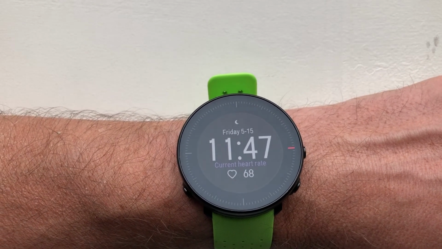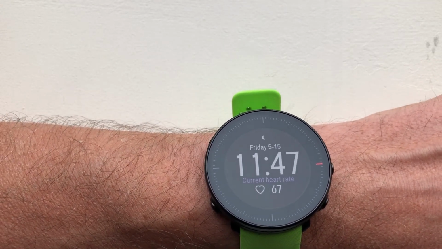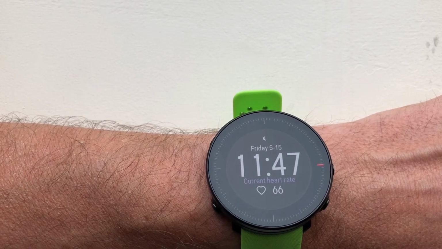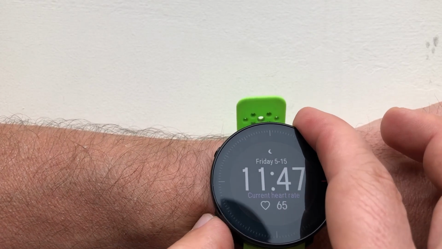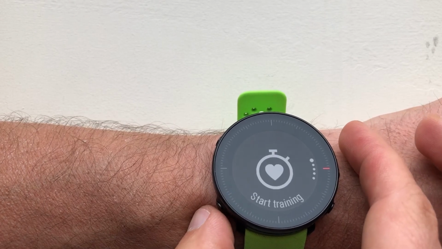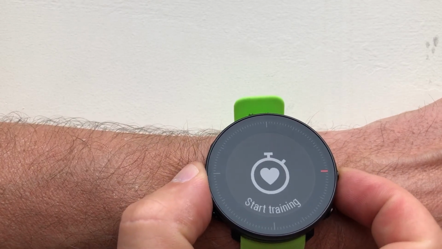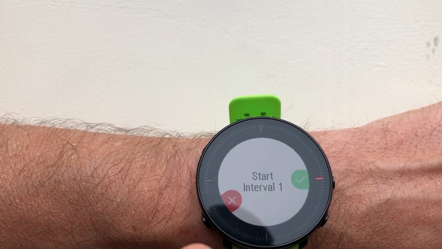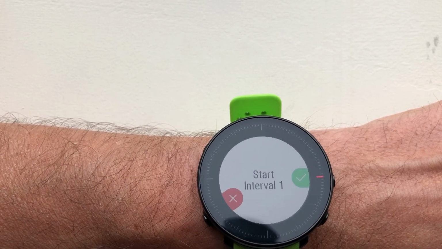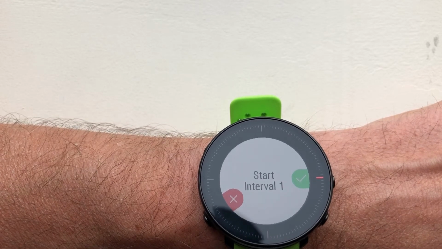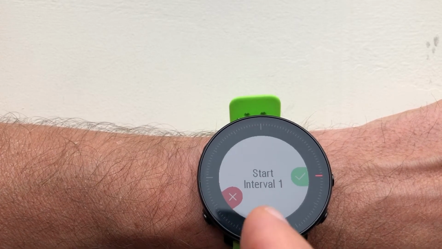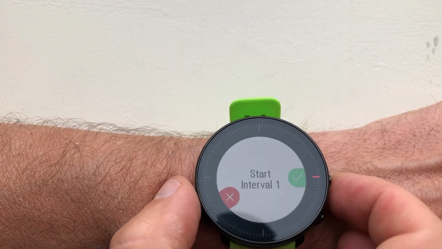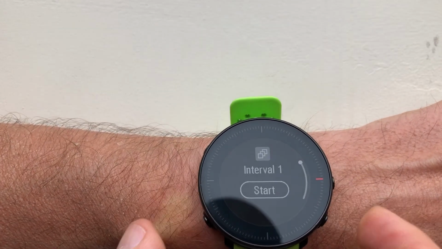And then what you need to do is the next step. If you just go out for your run, you start a training session, you press your training session, and then here's what you see. So you have your interval 1, and it will just ask if you want to continue with this one. Yes.